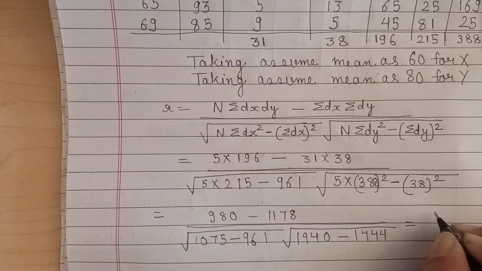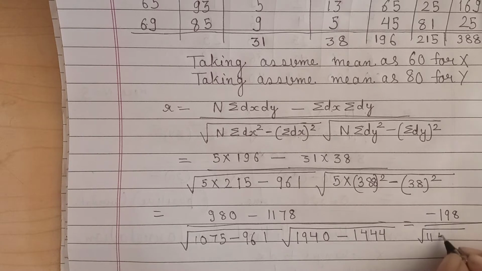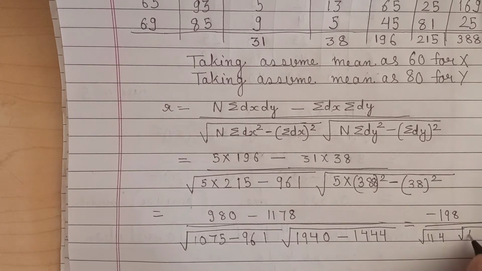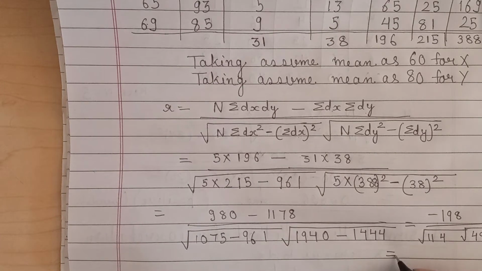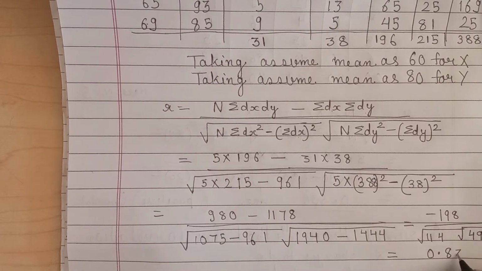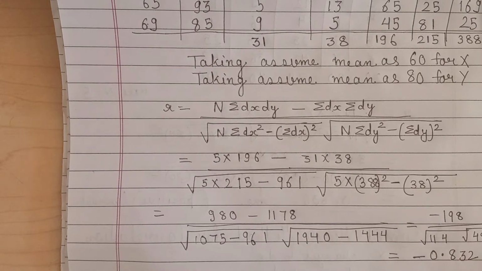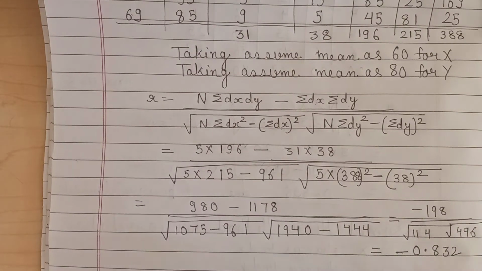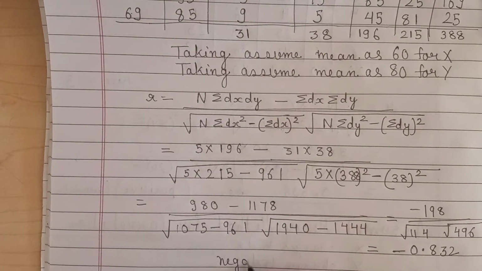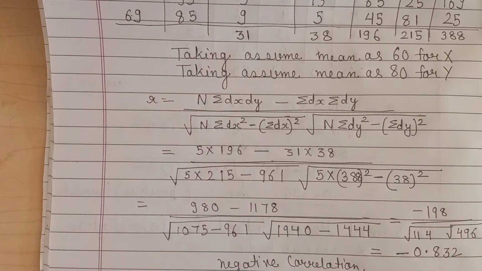So after calculation, you will get the value 198 divided by root over 114 root over 496, and after calculation you will get the value minus 0.832, which is a negative correlation. So this is a negative correlation.